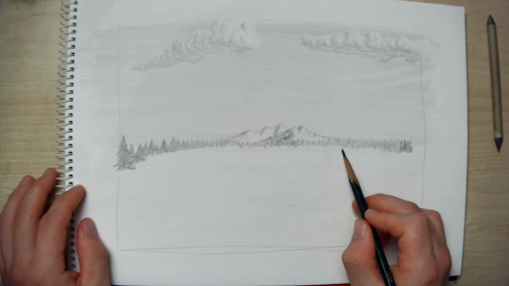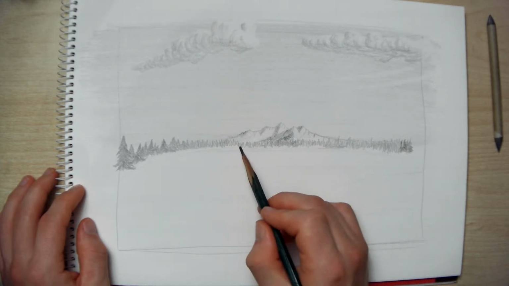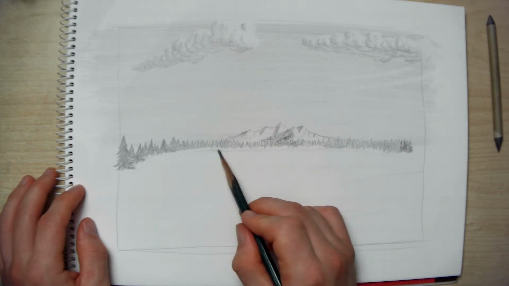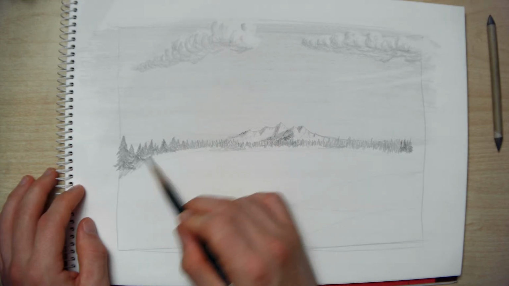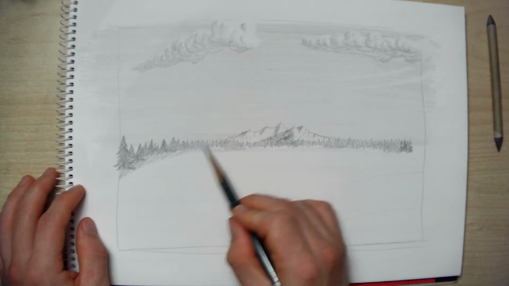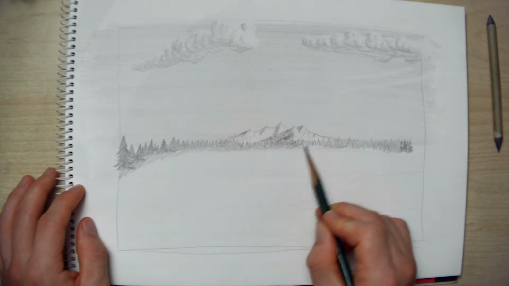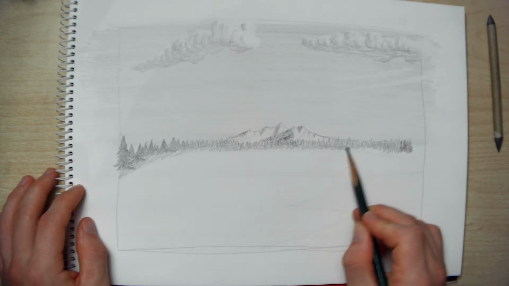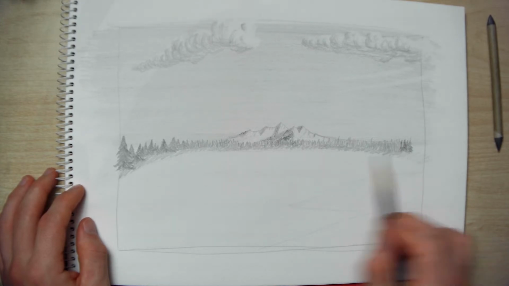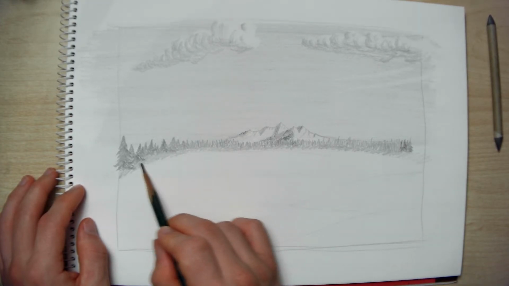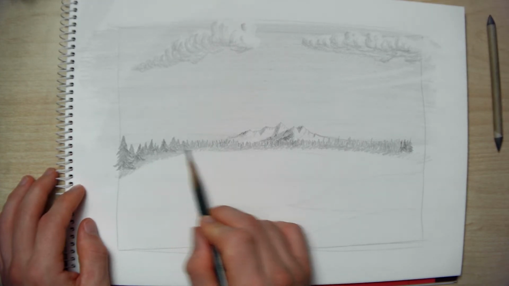I'll make the land down here dark. Let me maybe just quickly cross-hatch that area down here below the trees. It's all in the shadow of the trees, so it's rather dark down there. Okay, like so. And then I'll go across in the other direction.